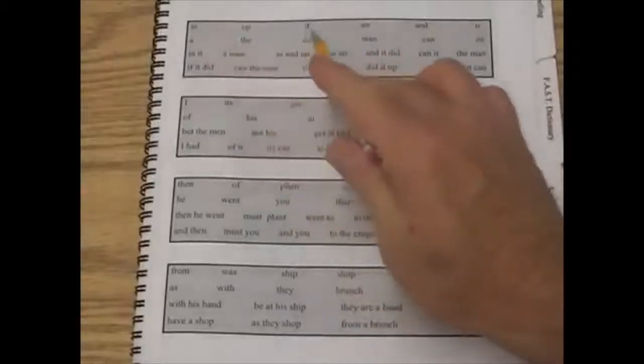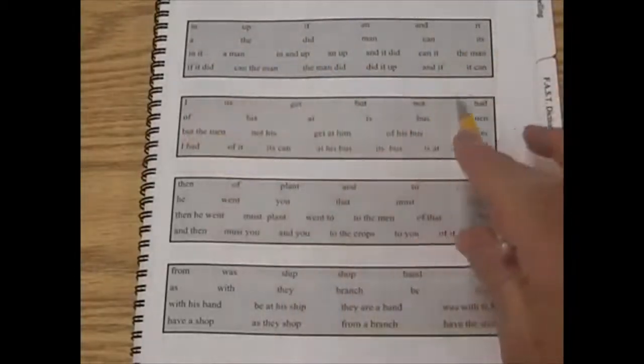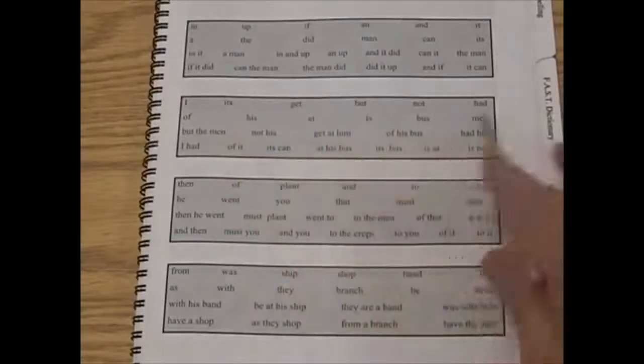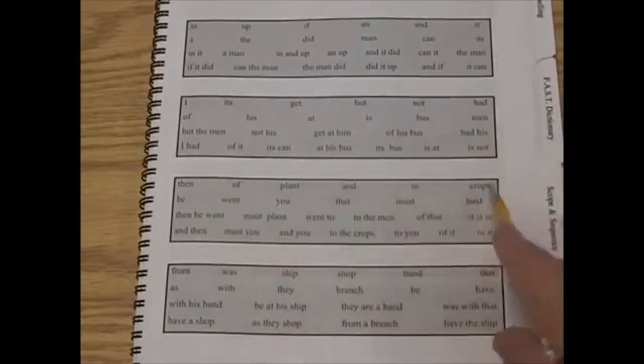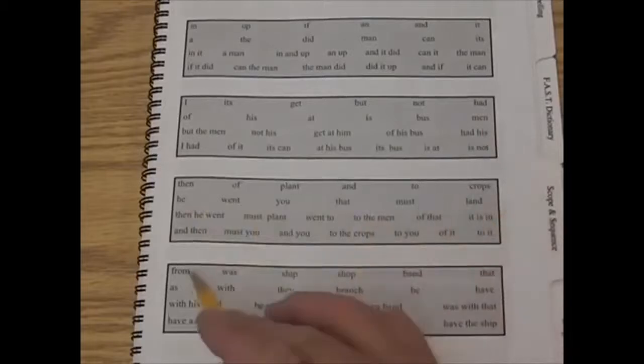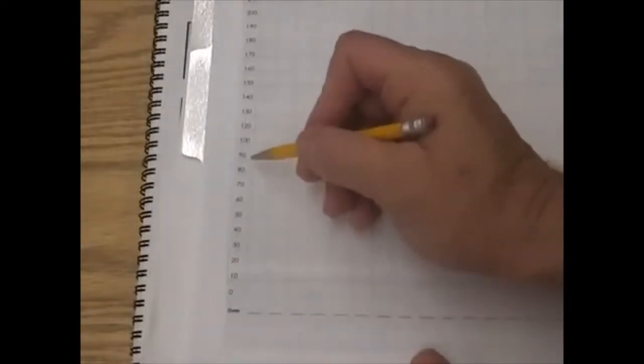Now let me give you an example of what Gavin did. Are you ready, Gavin? Yes. Go. In, up, if, and, it, a, the, did, man, can, it's, I, its, get, but, not, had, of, his, at, is, bus, men, then, of, plant, and, to, crops, he went, you, that, must, land, from, was, ship, shop, band, that, as, with, they, branch, be, have. Great. Stop. We go ahead and time it. He started reading. It did take him 90 seconds.